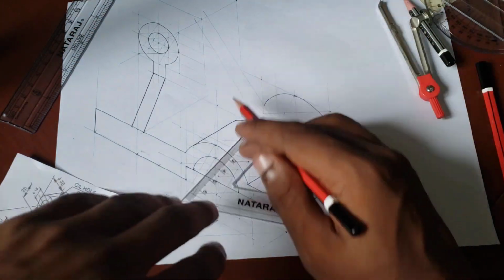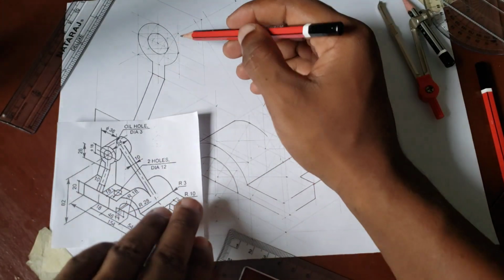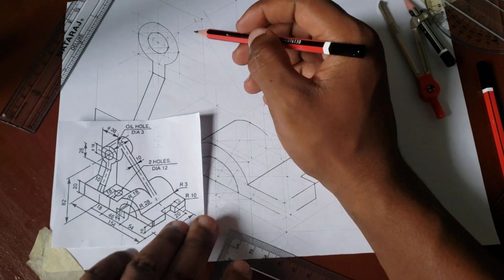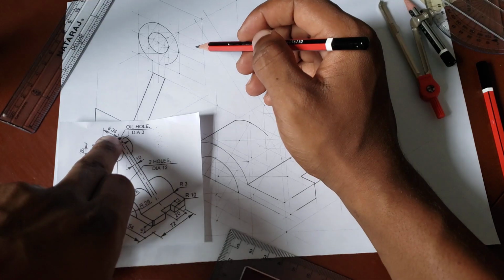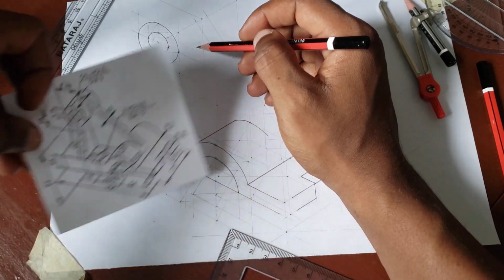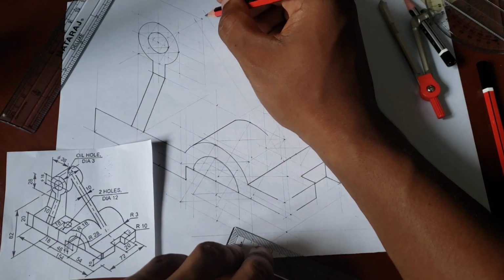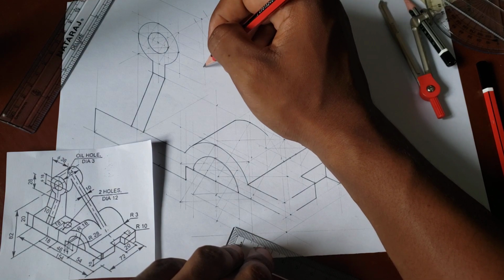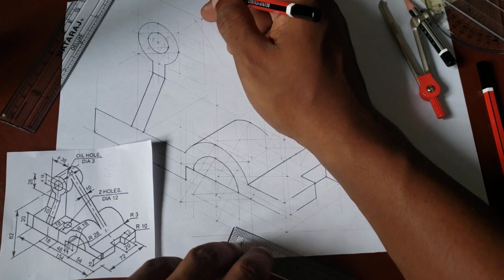Okay. Now I will use the dimension of the outside ellipse, which is 18 millimeters. So I will measure 18 millimeters, the same side.